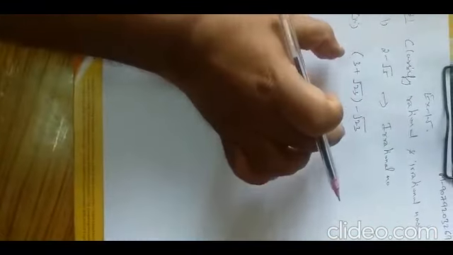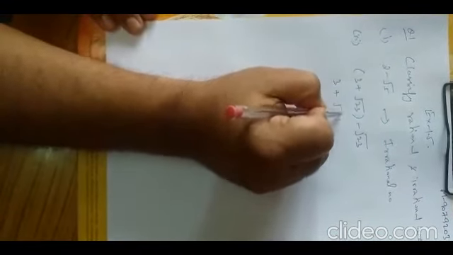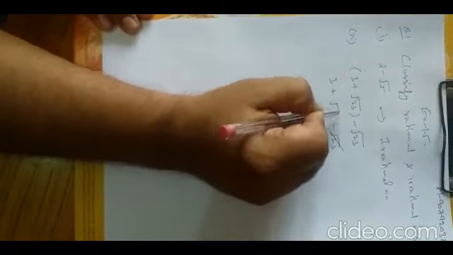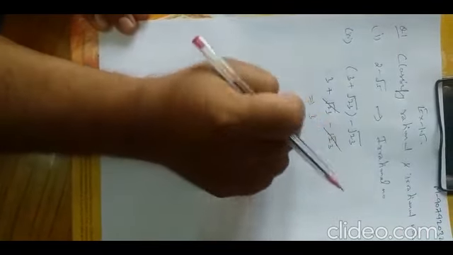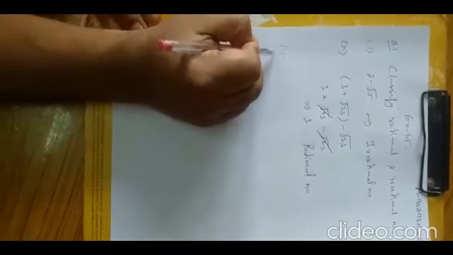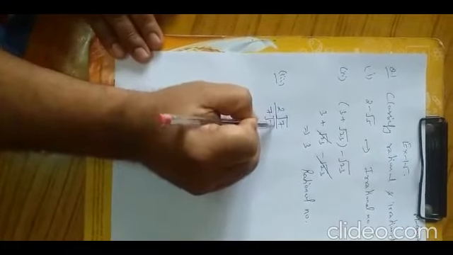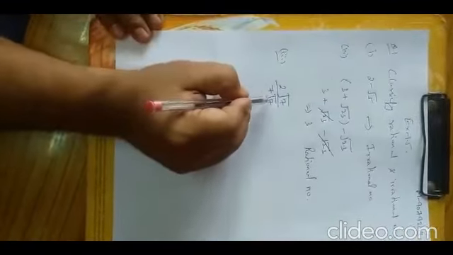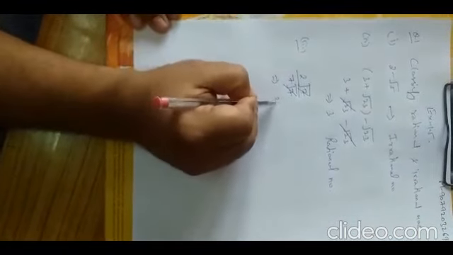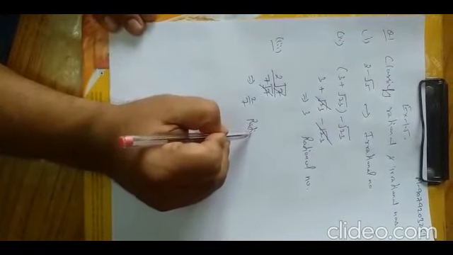Second part, 3 plus root 23 minus root 23. First we simplify, then tell the answer. Root 23 cut, this implies 3. Now it becomes a rational number. Now third part, 2 root 7 upon 7 root 7. Now you cut root 7 upon root 7. What is left? 2 upon 7. Now you know that it is p upon q form, q not equals to 0. It is a rational number.